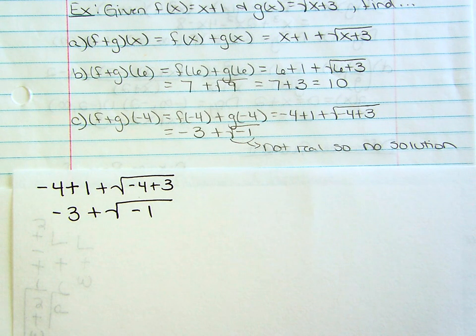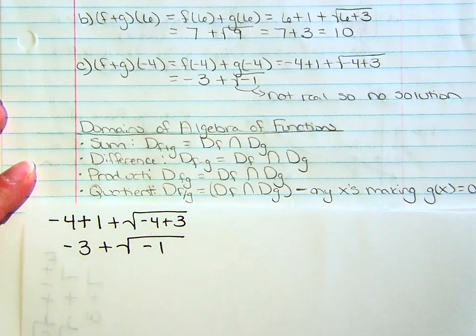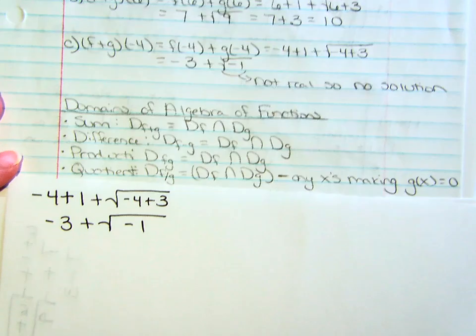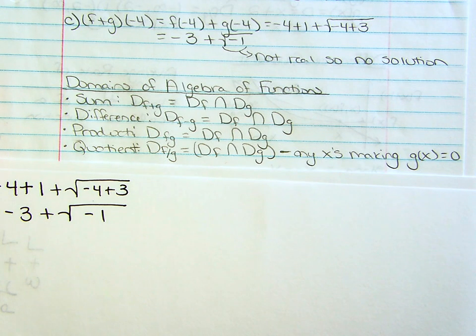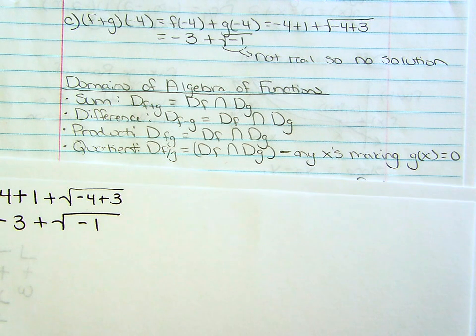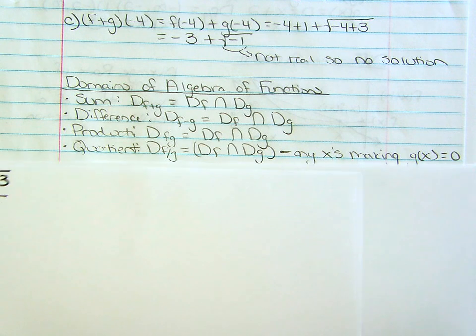Okay. Let's find the domain of these algebras of functions. These look scary. They're not too bad. Remember, the domain is what x's you can plug in to your function. And in general, the domain for a function is always what? Does anybody remember? Yeah, it's always everything. And there was 2 special cases.